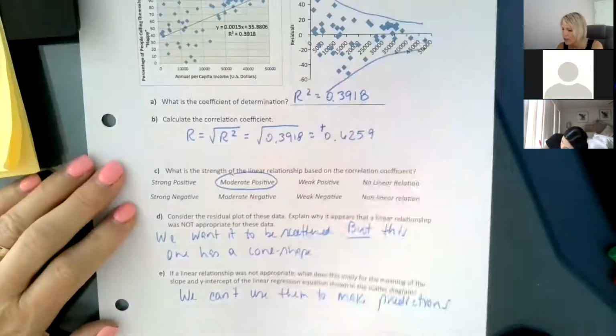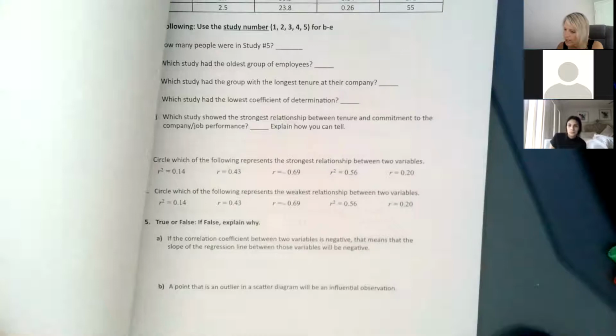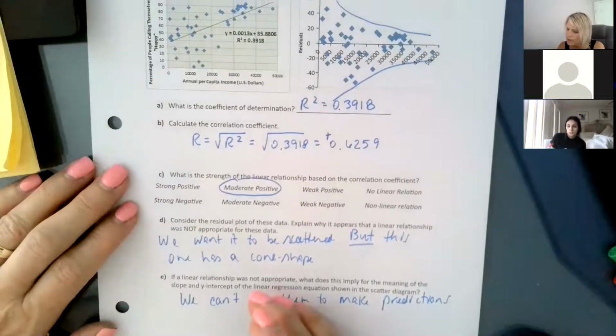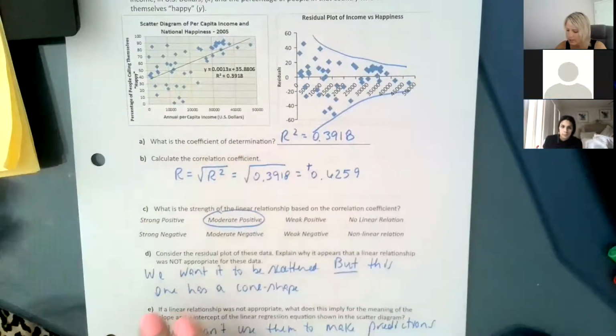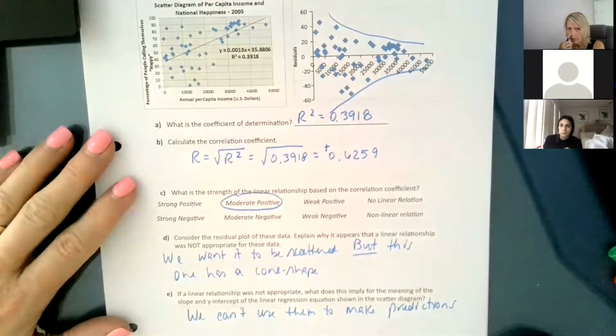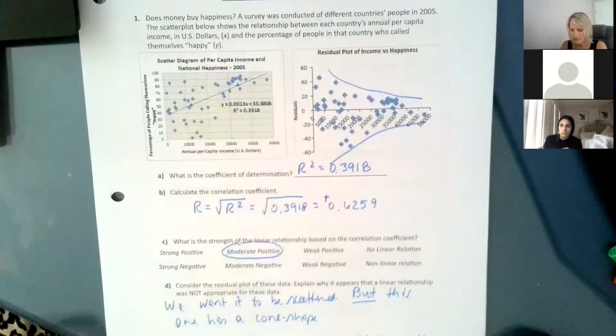For that reason, and for the sake of interpretation, I would like to interpret this coefficient of determination, because I don't think we brought that up. Oh, we'll look at another example where we do some interpreting. Do we have any questions on this page so far? No.